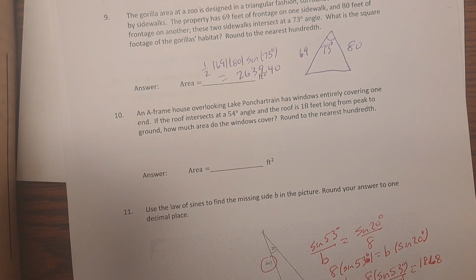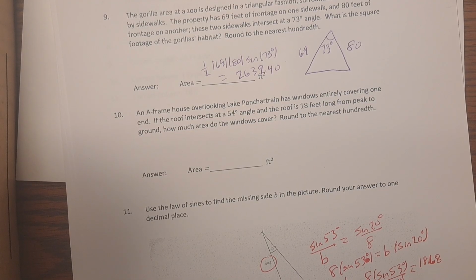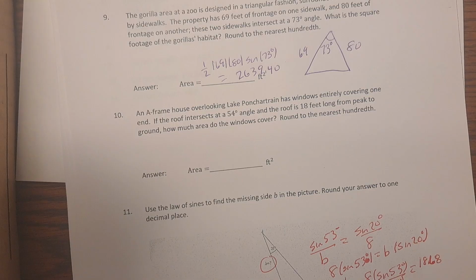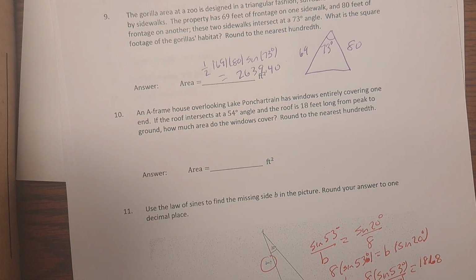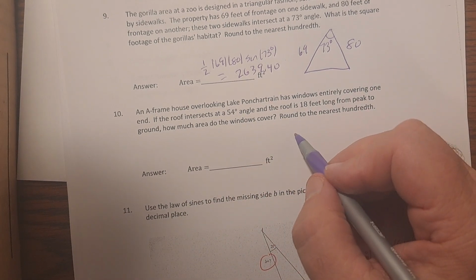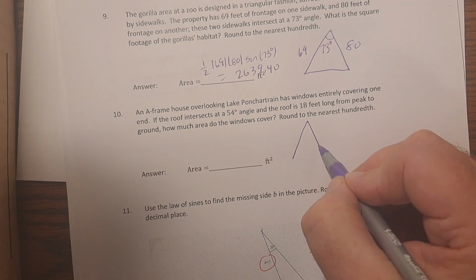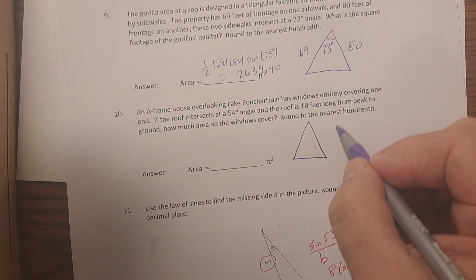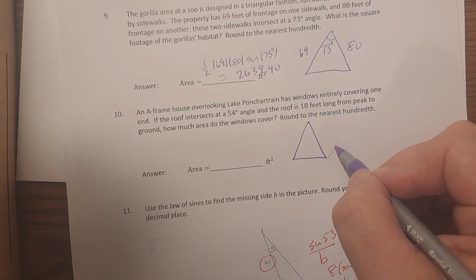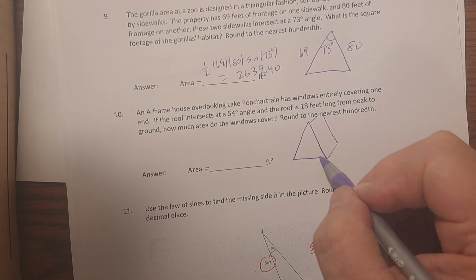Okay, we got one left. So, an A-frame house. An A-frame house is a triangle. A-frames look like this on one end. You don't have to draw the other part. And this would be like the front.